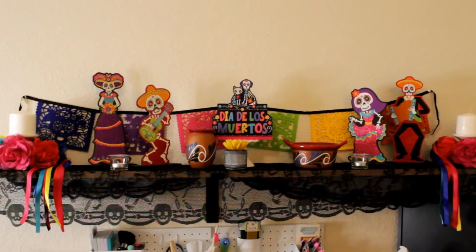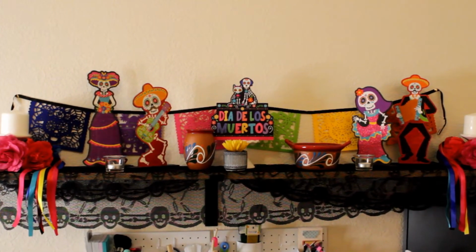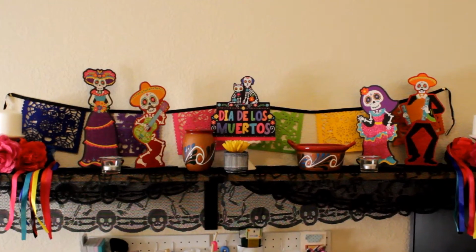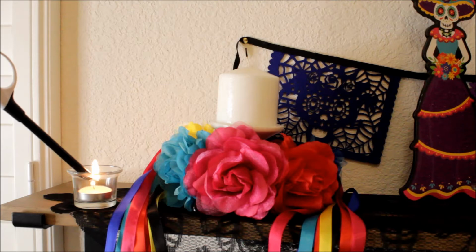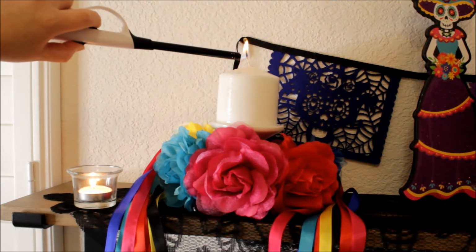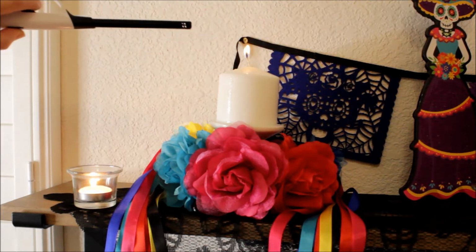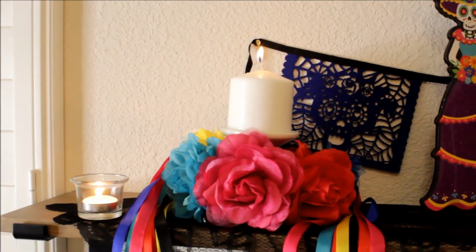But I think some very common items in the altars are usually going to be the skulls, perforated paper, the pan de muerto, of course, the photographs of the loved ones, marigolds, which are just very bright flowers, and then food like fruit and tortillas.